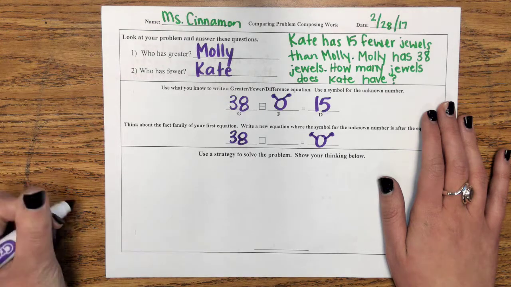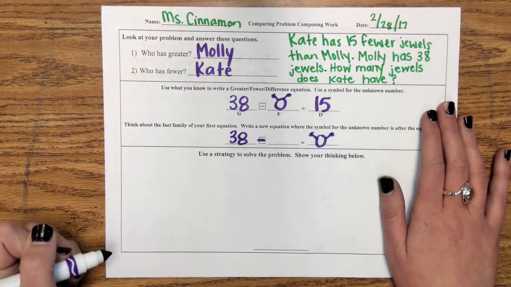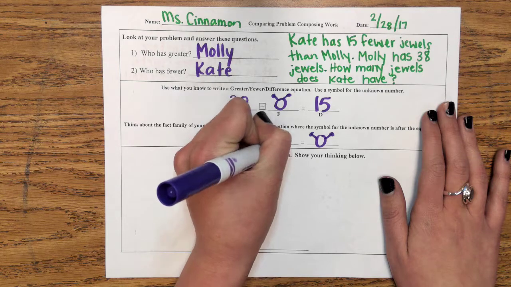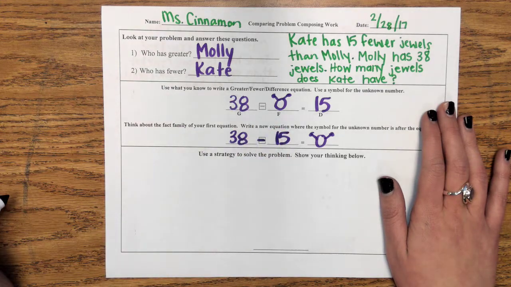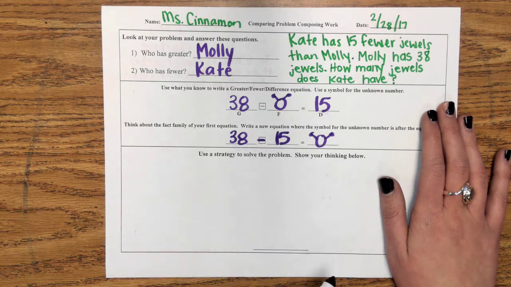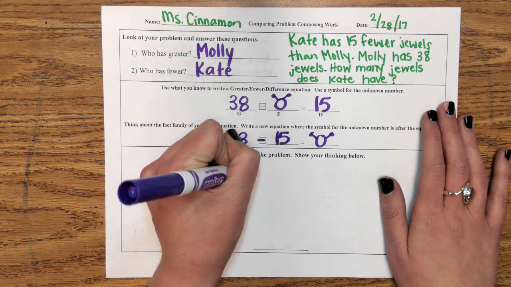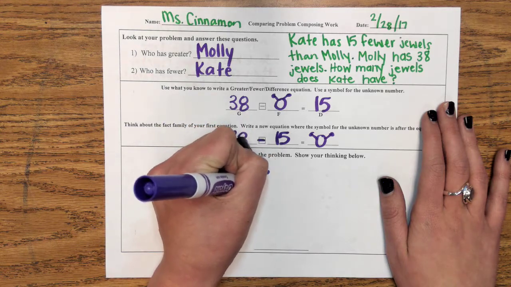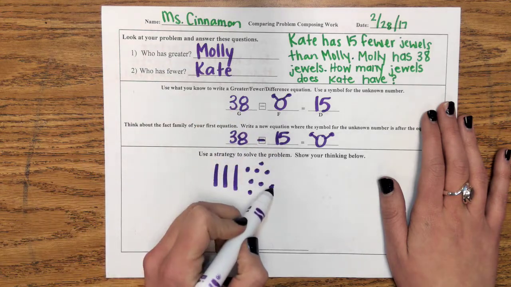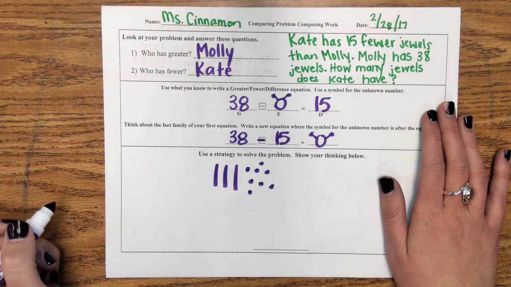Which also means since my biggest number is staying at the beginning, this is still going to be a subtraction problem. My other number to fill in is 15. So to solve for the missing number, I'm going to take away 15 from 38. So I'm going to draw 38, 3 tens, one, two, three, four, five, six, seven, eight ones.